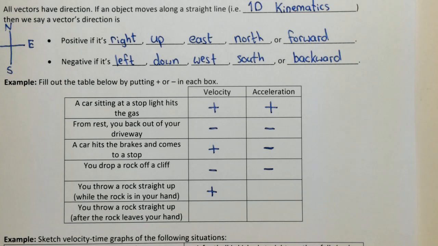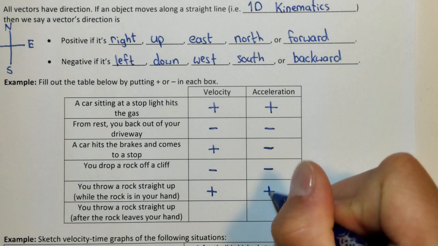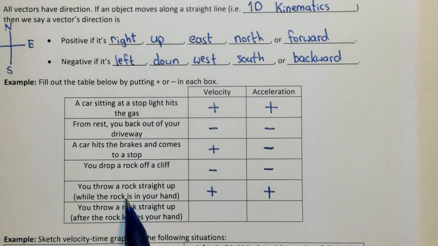Which direction is the push on the rock? Well, the push is coming from the hand. The hand wants the rock to go up, so it's going to be pushing the rock up. Again, these are the same direction, so the object should be speeding up. That's what happens when you grab a rock in your hand and you throw it. It speeds up as long as it's in your hand.